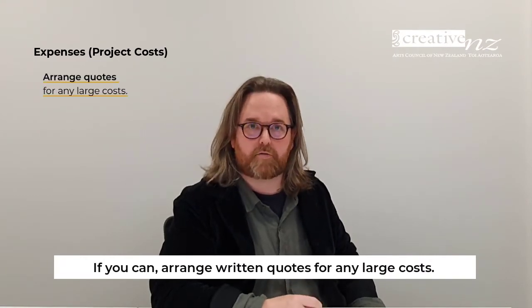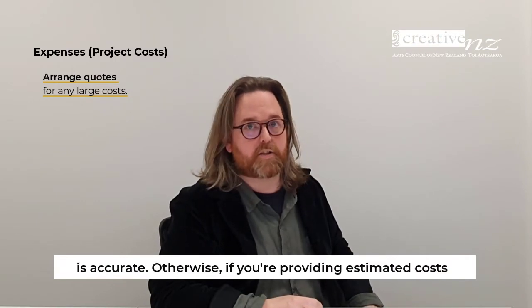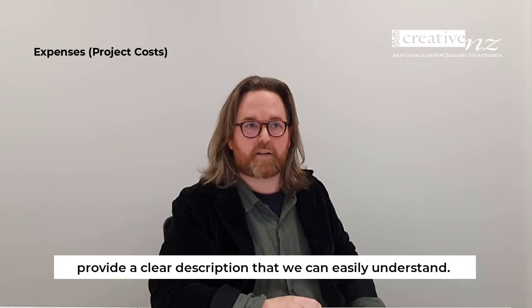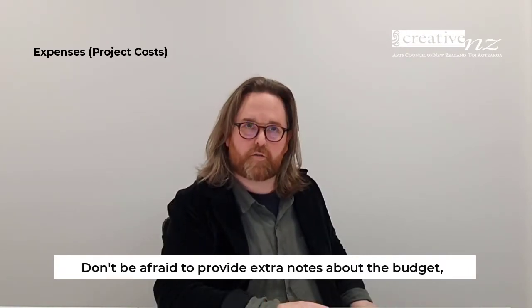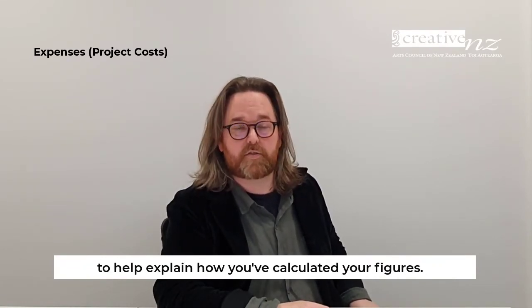If you can, arrange written quotes for any large costs. This helps you and our assessors know the budget is accurate. Otherwise, if you're providing estimated costs, provide a clear description that we can easily understand. Don't be afraid to provide extra notes about the budget to help explain how you've calculated your figures.